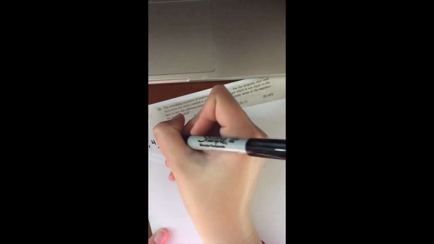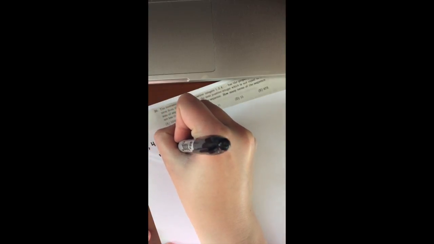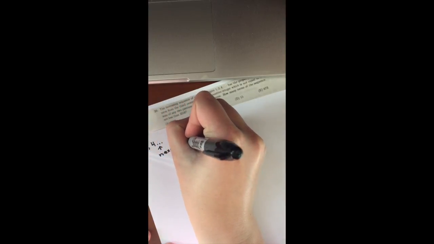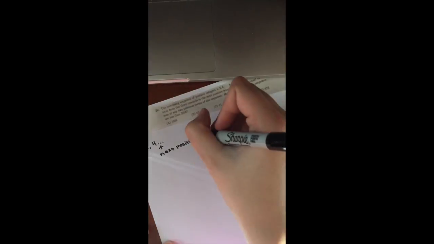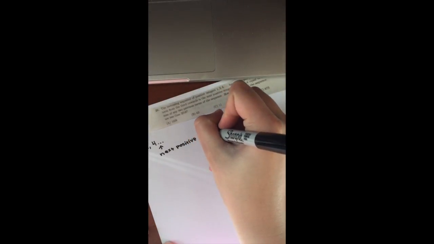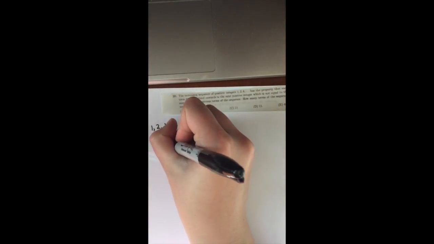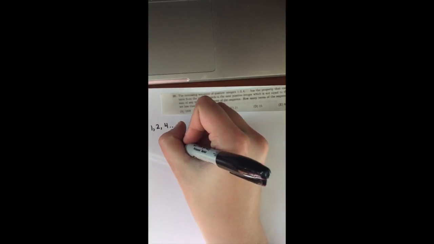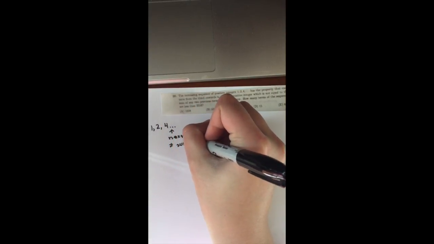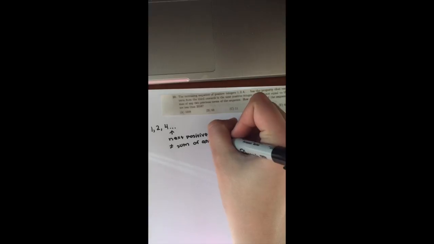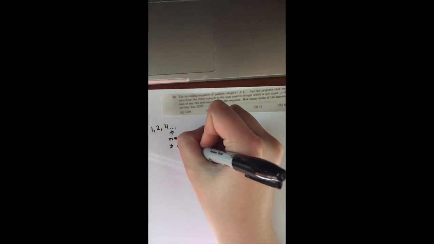Each of the next terms is going to be the next positive integer, and it is not going to be equal to the sum of any two previous numbers.